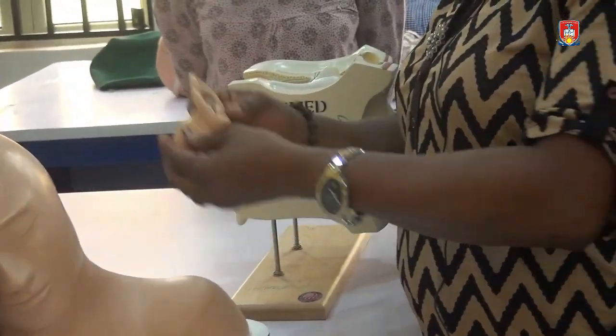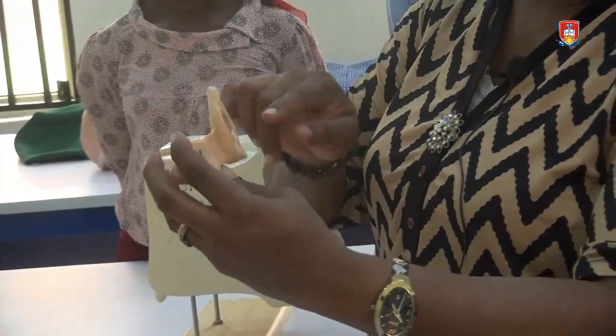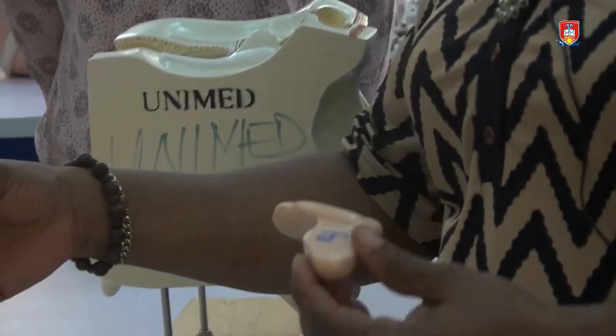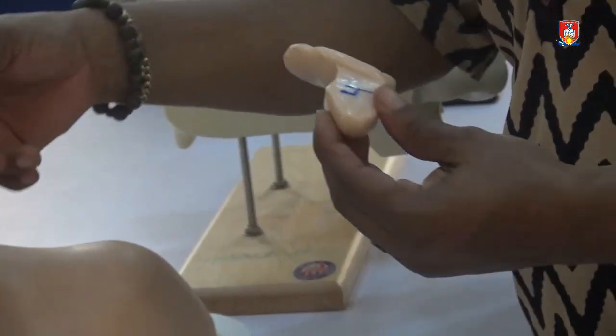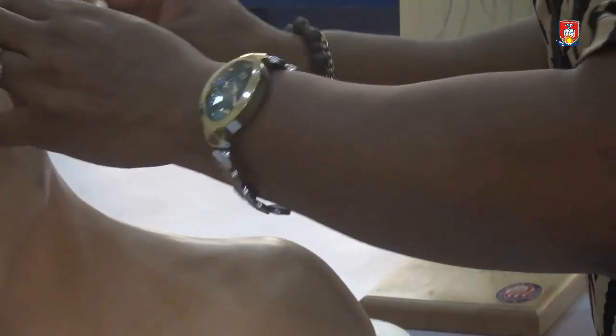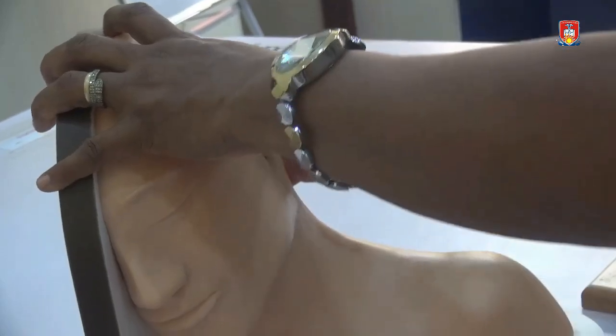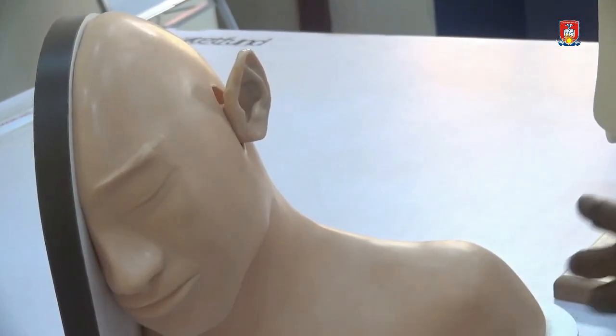Okay, so this is the pinna, as we have talked about, the meatus, and then the canal. You can see the impression it makes in the head. All right, so that's about the ear by way of introduction.